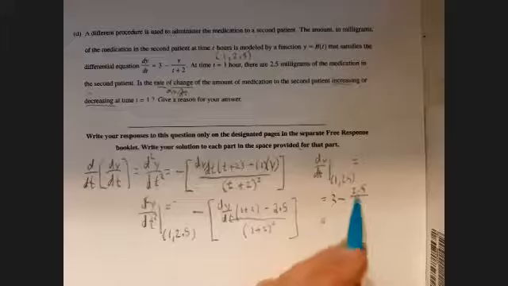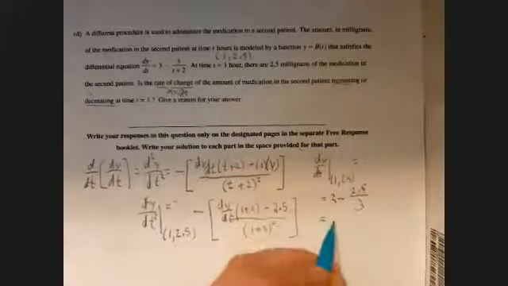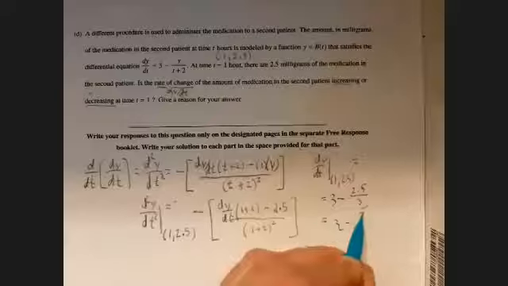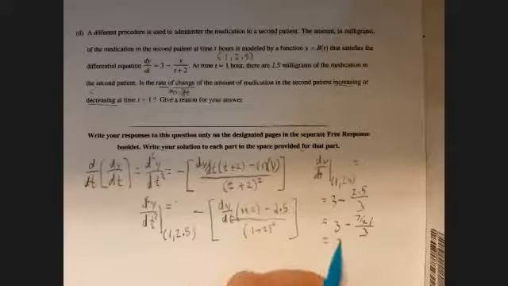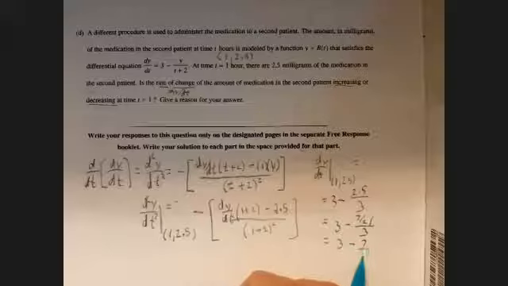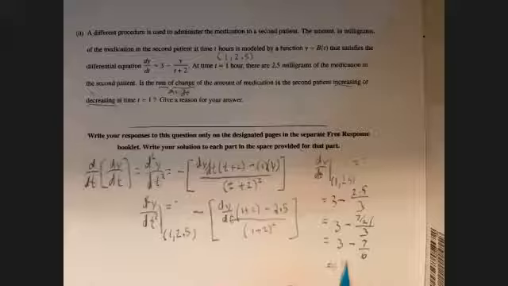All right, so 2.5 is like, that's 7 halves. So that'd be minus 7 halves over 3, which is 3 minus 7 sixths. So 3 is 18 sixths. So this will be 11 sixths. That's the value of dy/dt.